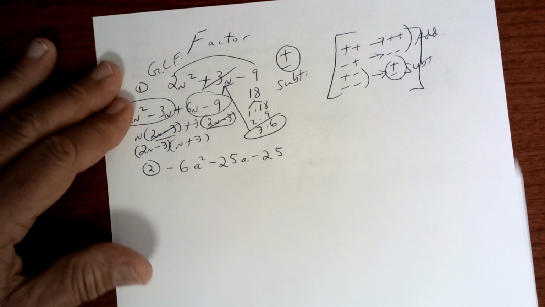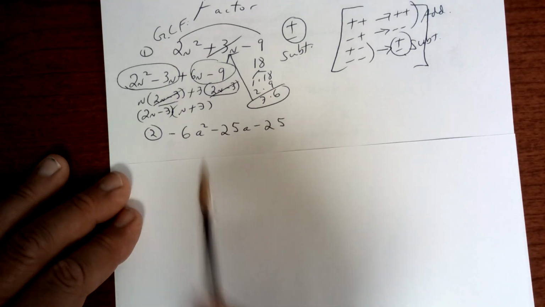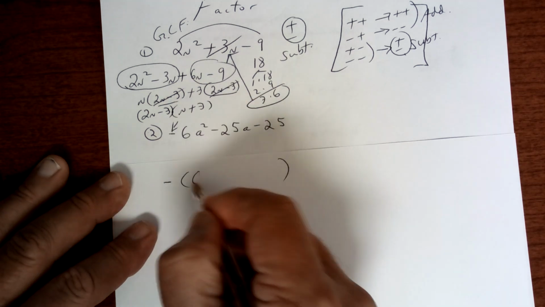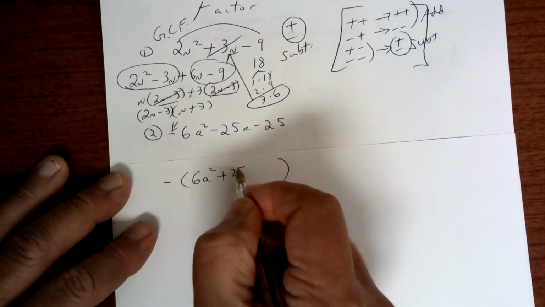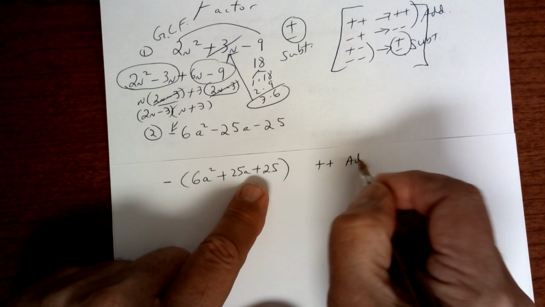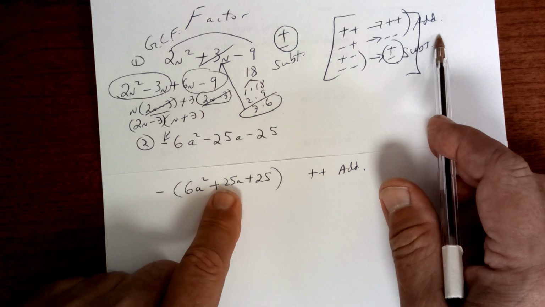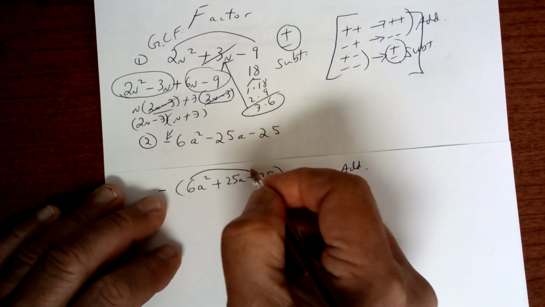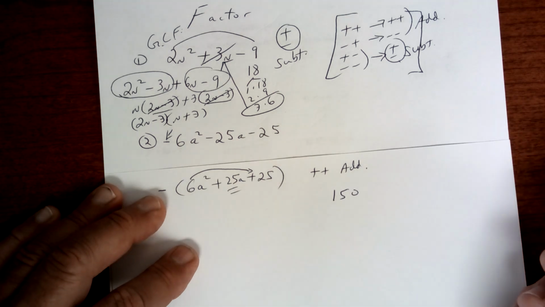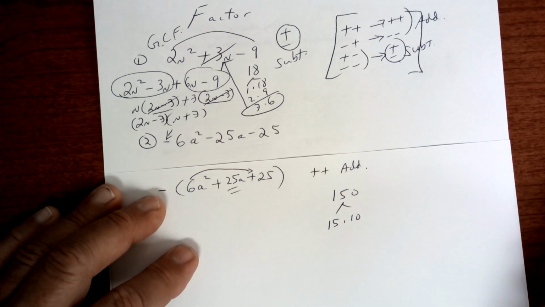Now let's go on to this one. This one, there's nothing you can take out, but you can take that negative out. So you're going to take a negative out, and when you do, you're going to be left with, you're going to change all these signs. When you do, two pluses are going to give you two pluses, so you're going to be adding according to the chart. Two pluses, you're going to be adding to get that 25. I don't know what it is. 6 times 25, I guess that's 150. Then you got to start breaking it down until you add to get that. Well, I think it's just 15 times 10. Because if you add that up, you get 25.